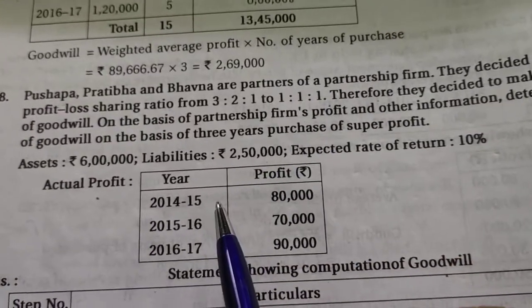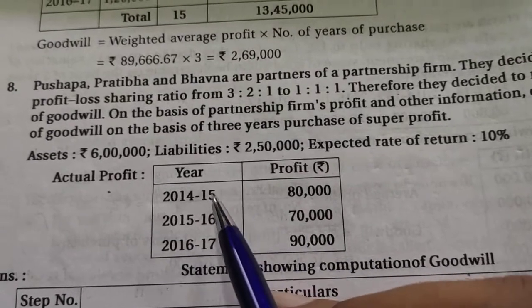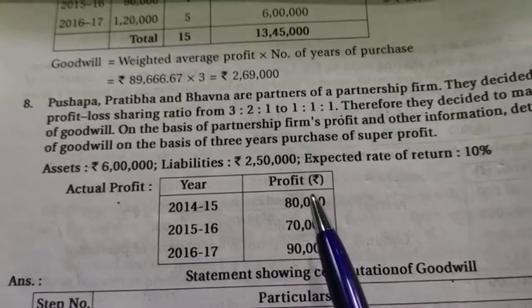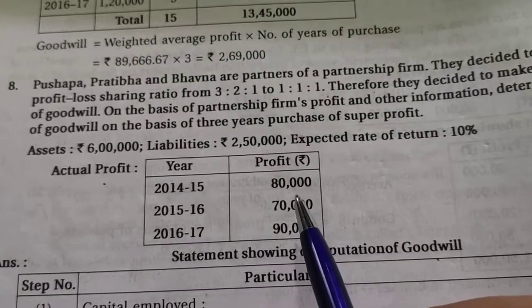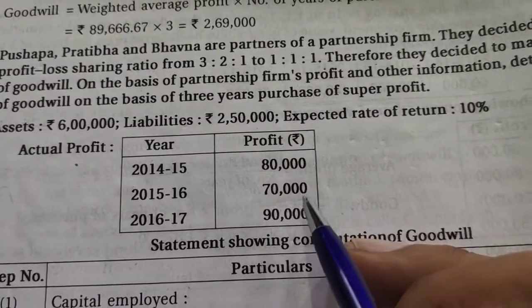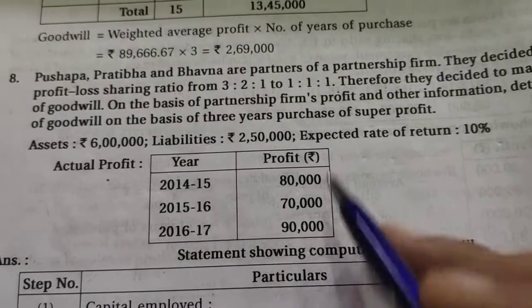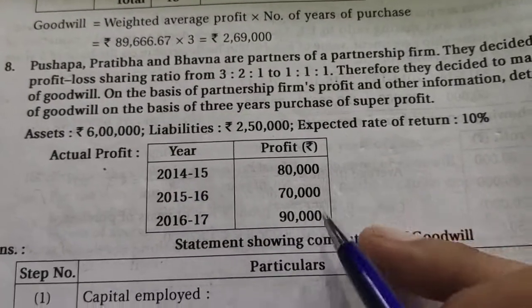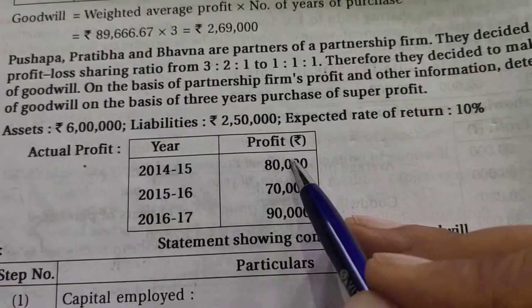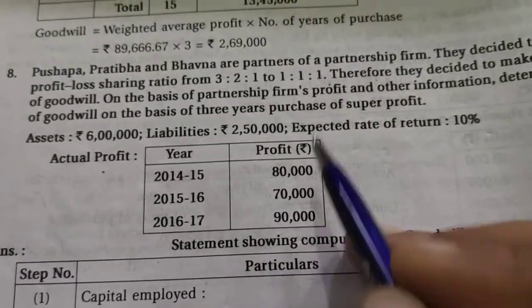How to calculate simple average profit? We have to total all the profits and divide by the number of years: 1, 2, 3, so divide by 3. How to know whether it is average profit or weighted average profit? Here see the numbers given. Profit is given 80,000, then a smaller number, then a bigger number, so it keeps on increasing or decreasing. See 80,000, then 70,000, a bigger number and then a smaller number. Then we have to calculate average profit.